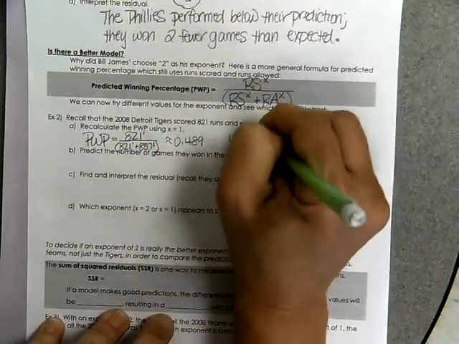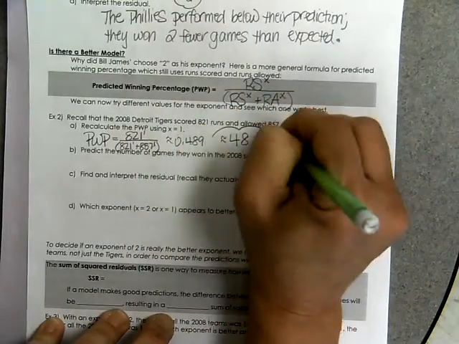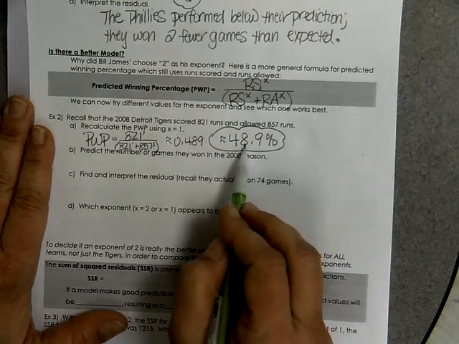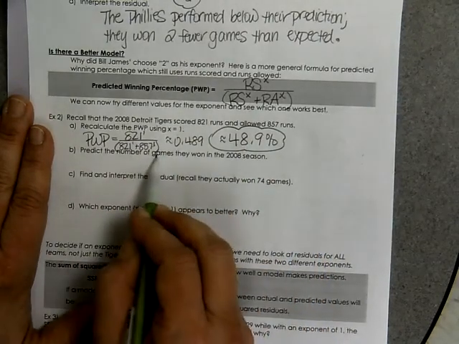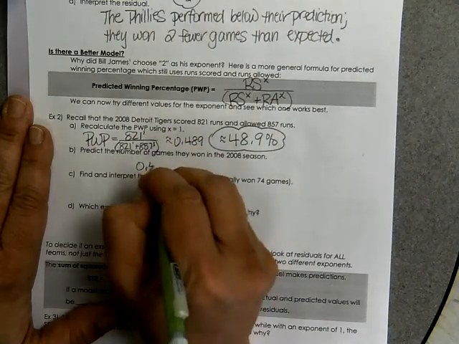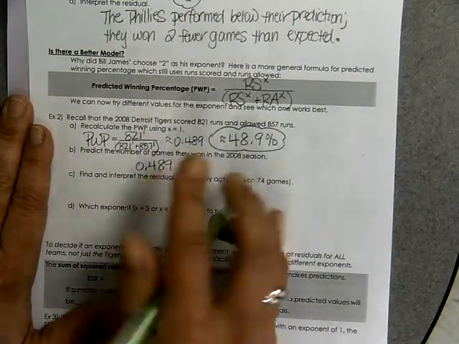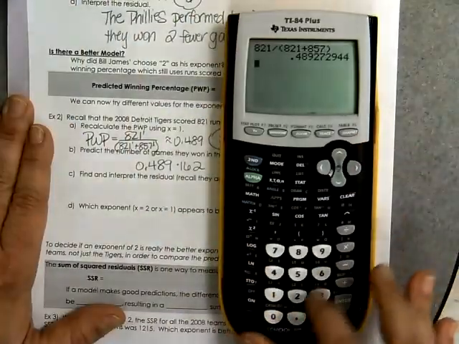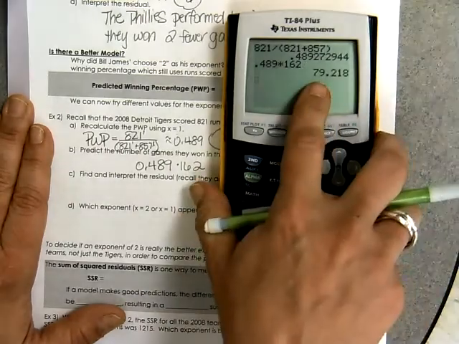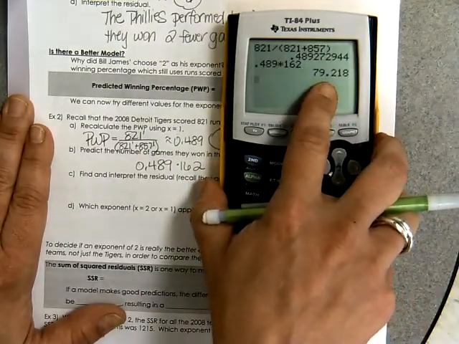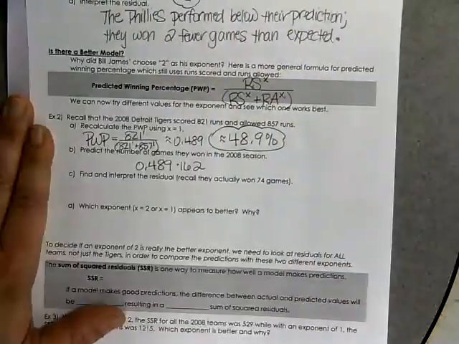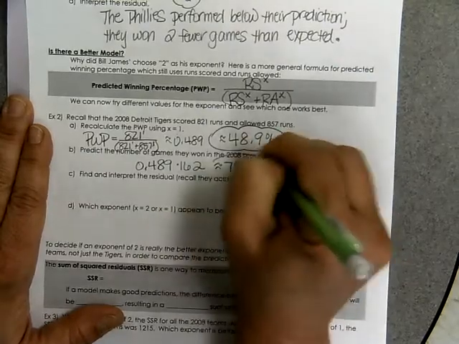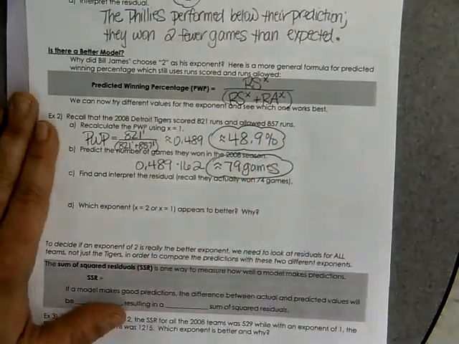Or 48.9%. So that would be the predicted winning percentage using x equals 1. So now, with this predicted winning percentage, how many games do we predict that they win? Well, again, we take the predicted winning percentage as a decimal, 0.489 times 162. And we'll just round that to 79 games. Okay, so now we're predicting them to win 79 games.